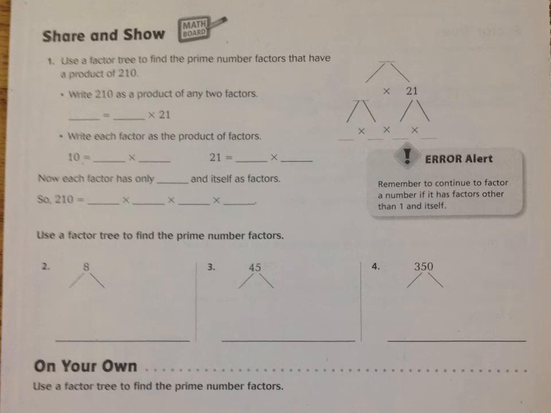I apologize for the quality of my picture, but you have your own paper to be looking at as well. And so make sure that you read your directions. You're going to be creating factor trees down to the prime numbers. And I know that it doesn't ask you to do this, but I want you to practice using your exponential form. So if you have more than one of the same factor, write it as an exponent. Press pause while you work. Remember to check your answers for the share and show, and then press pause before you work on your own.